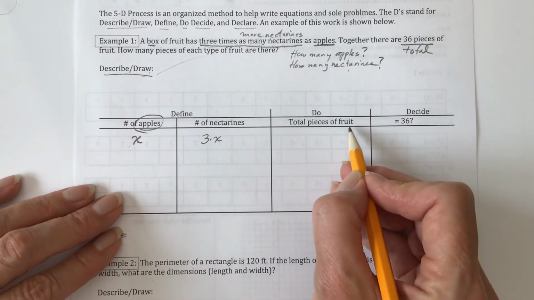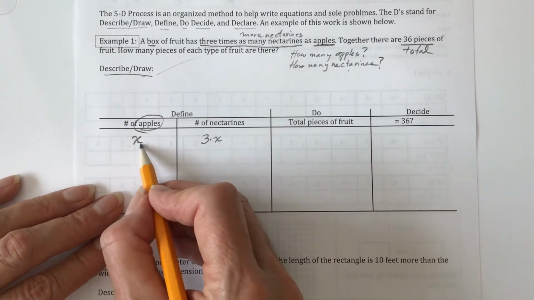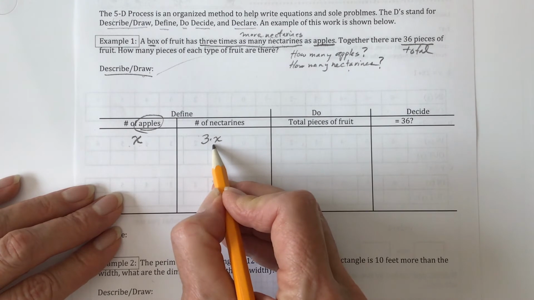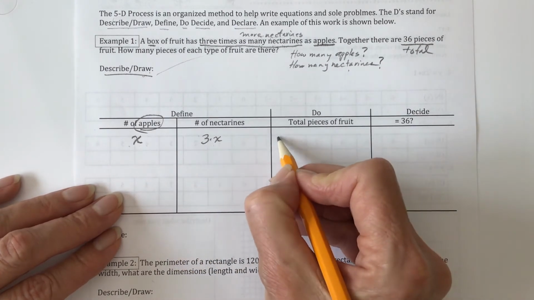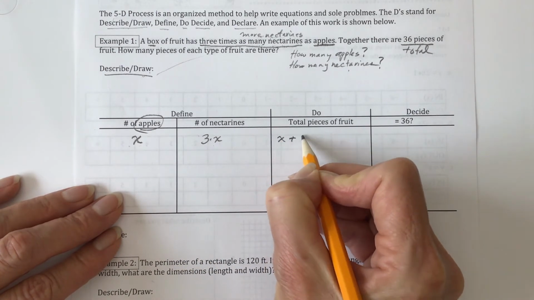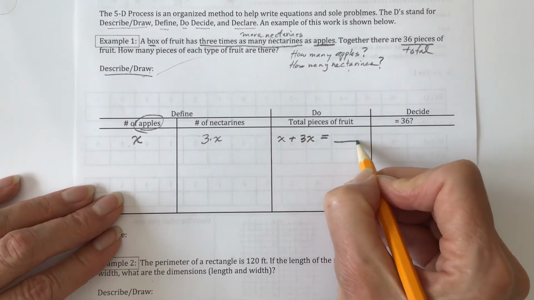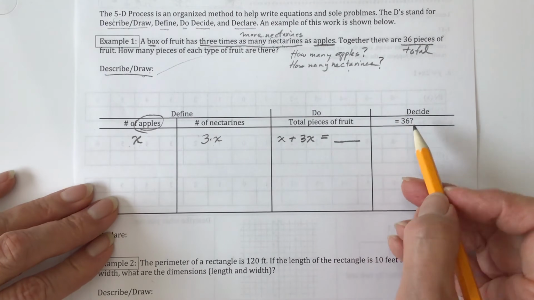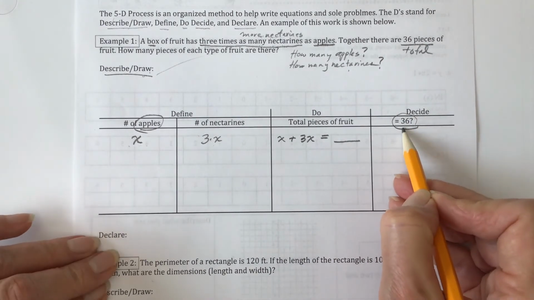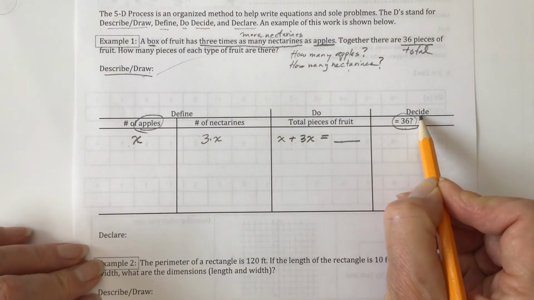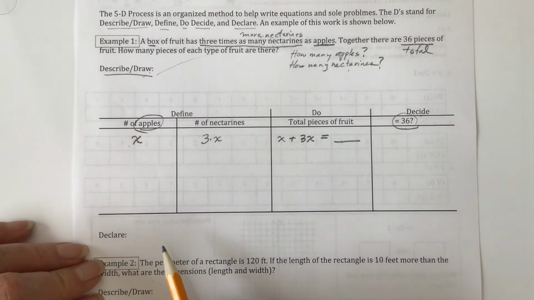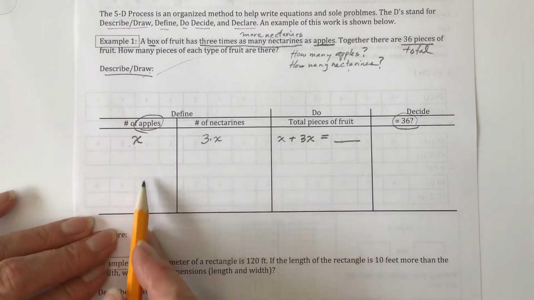All right, and then total pieces of fruit will be apples plus nectarines. So let's go x plus 3x. And that will give us what our total pieces of fruit are. And then we'll compare that to 36, and we will decide whether or not we are correct. Because that is what we're going to do now.